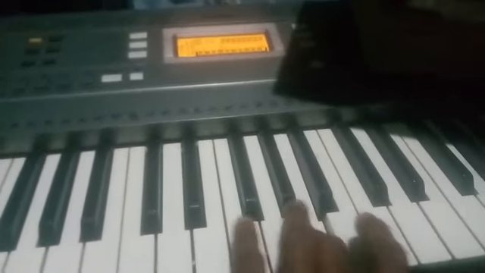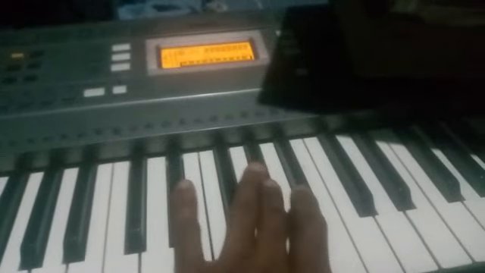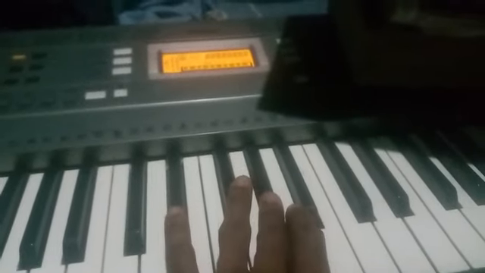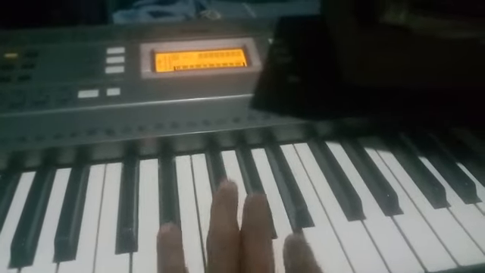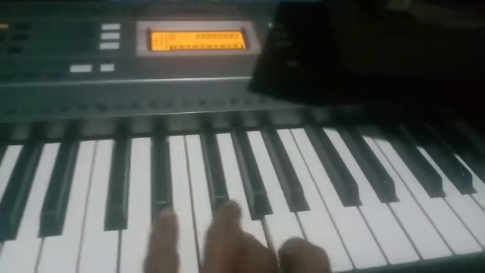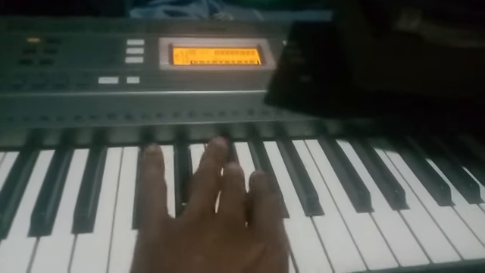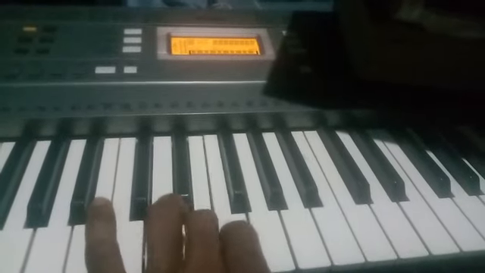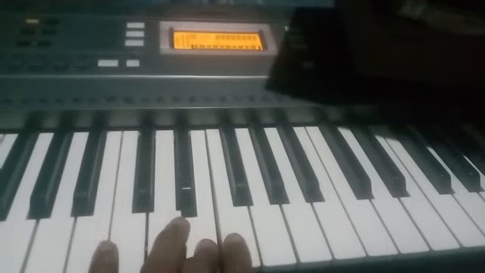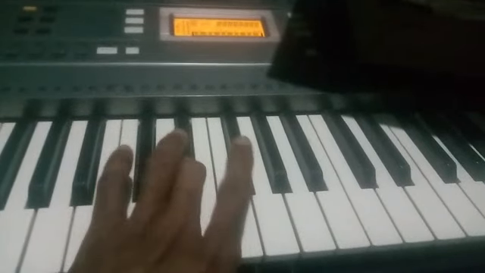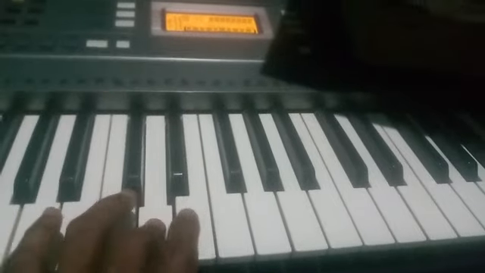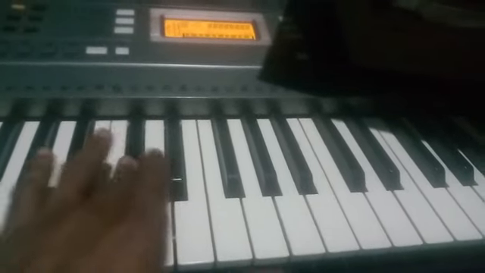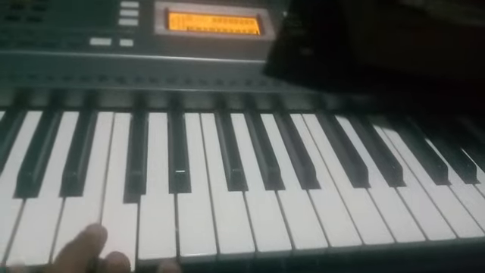Now if you are coming down, A, this G sharp becomes A flat. A flat, G. This F sharp becomes what? G flat. G flat, F, E. There is no black here. F and what? E. E flat instead of D sharp, you come to D. D sharp, instead of D flat, instead of C sharp, you come to C. B, B flat and what? A.